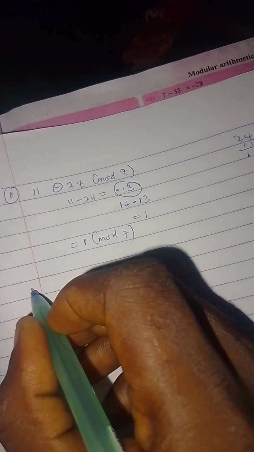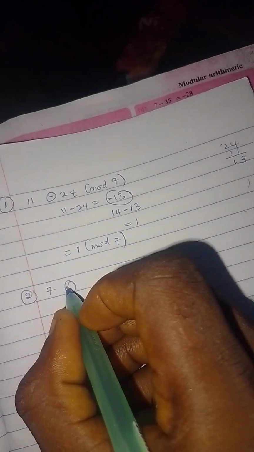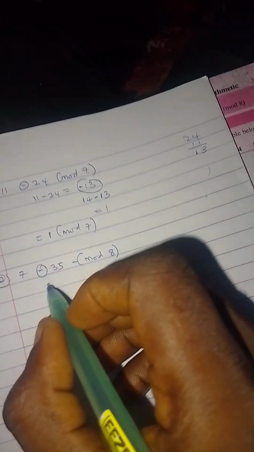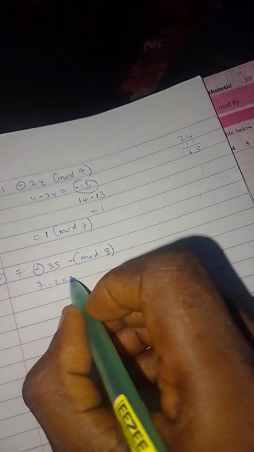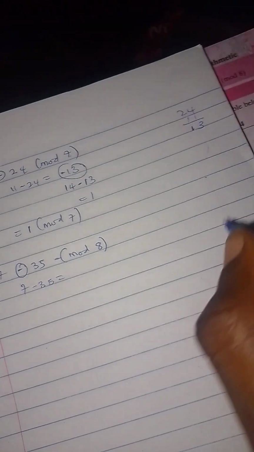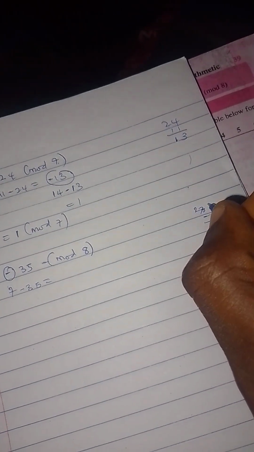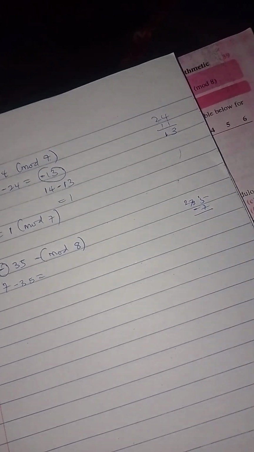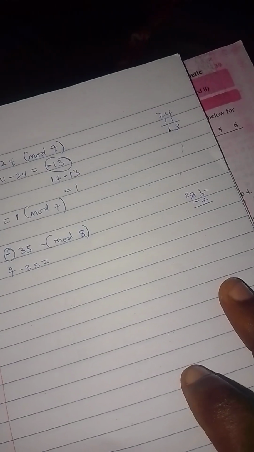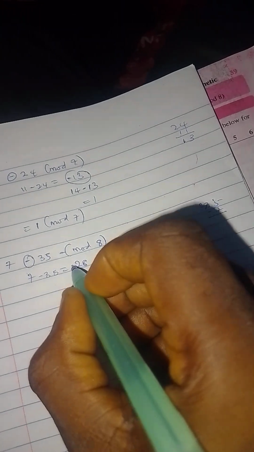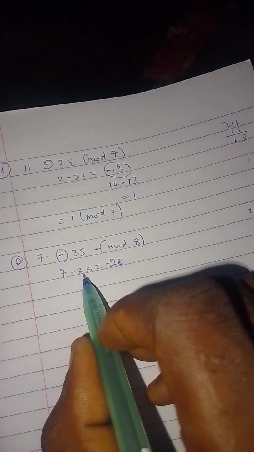Let's go. Next one, which is number 2: 7 minus 35 in mod 8. So you say 7 minus 35. It's going to give us something negative. So let's go 35 minus 7. That's 28. There's no need for me to waste time because of this video. Remember, it's going to be minus, because 7 minus 35 is minus 28.